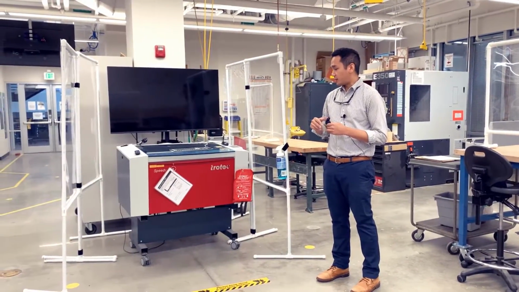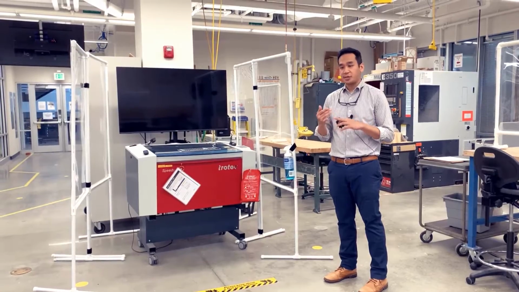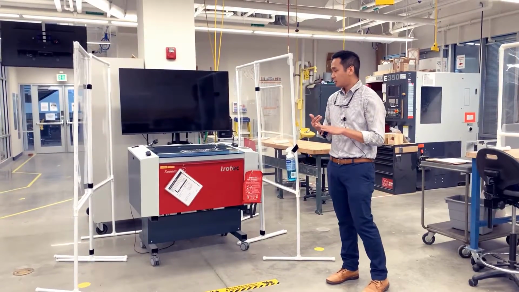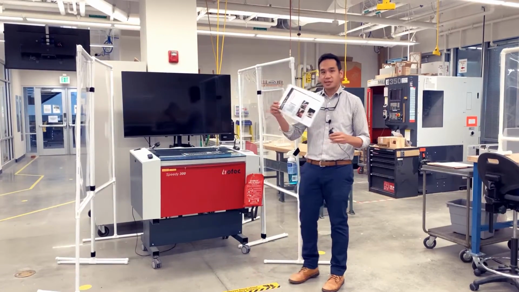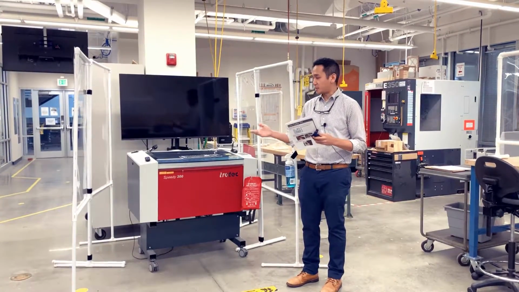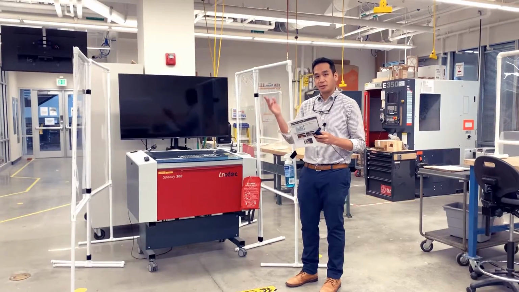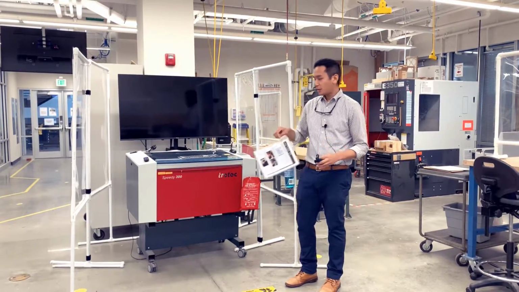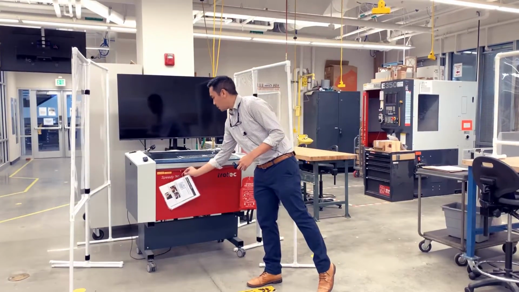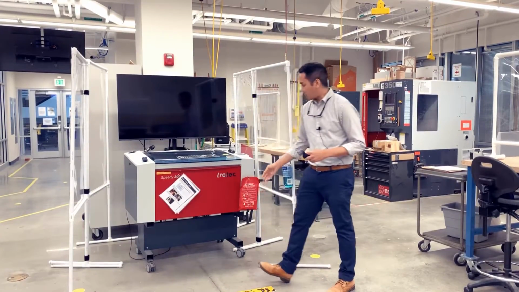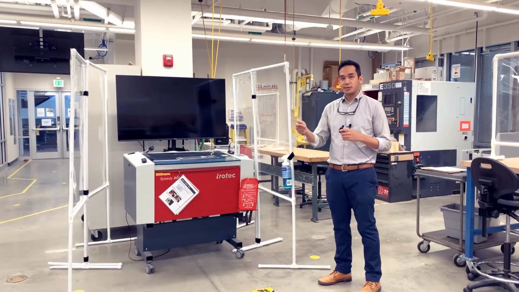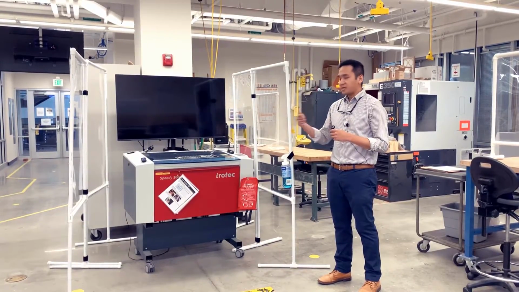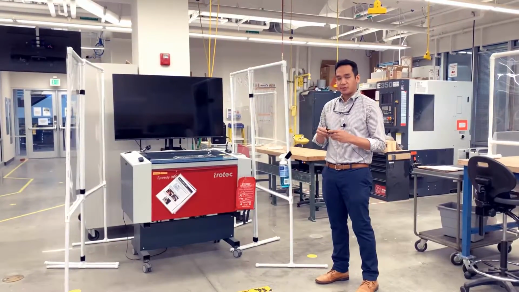So we train them not only on safe operation, what are the materials that they're allowed to use here, as well as providing quick reference guides and the training guides. So if you want to read about the training for this particular piece of equipment, you can consult the training manual that's posted at the front of the laboratory and online. But also safety. So we have fire blankets and fire extinguishers that we could use, and we train the students on what are the mitigation plans in case something goes wrong on this piece of equipment.